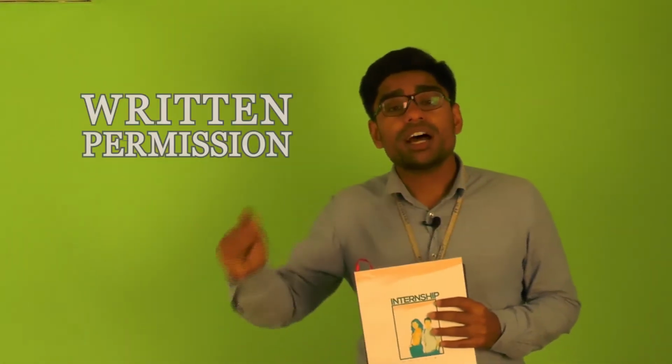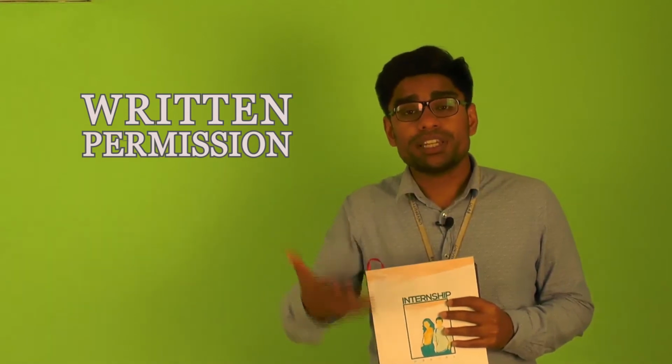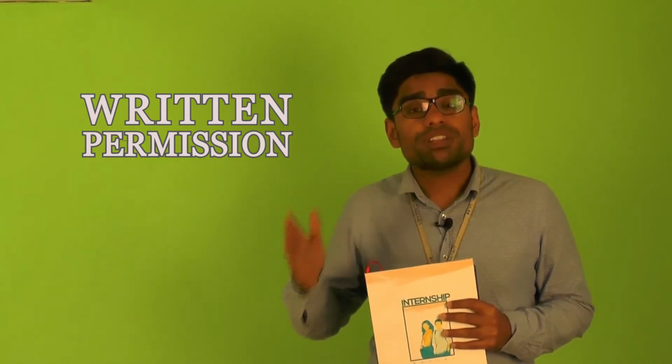Your employer needs to have it written down in the appointment letter that the company will give you enough time to do one particular course in the university. And on that sheet, you will need the head of the department's signature. Only then will the registration office accept your registration for the internship.